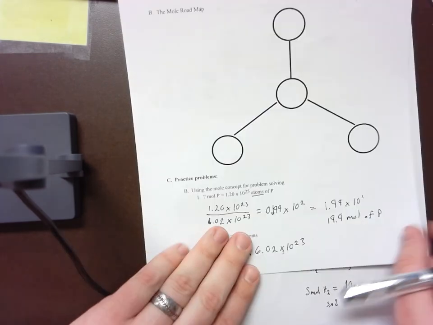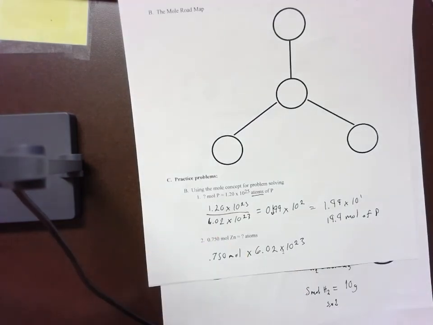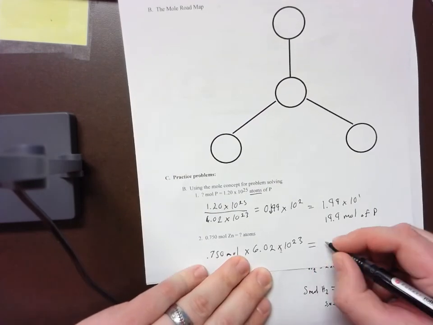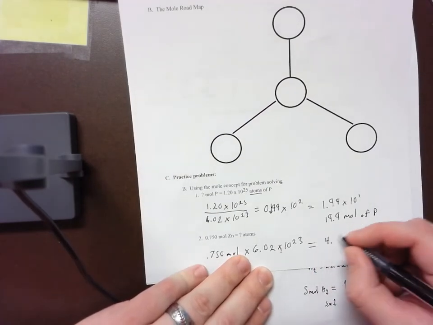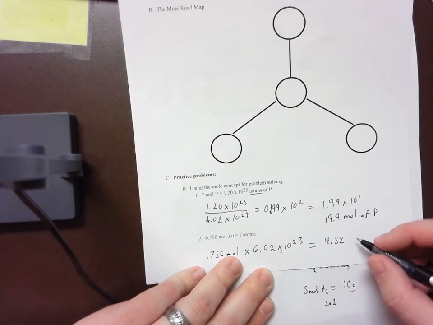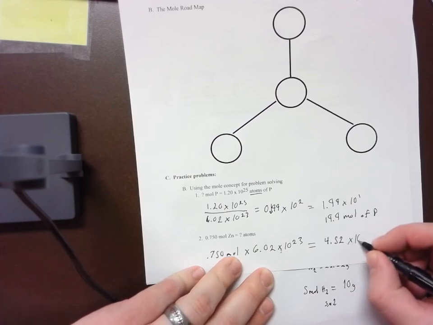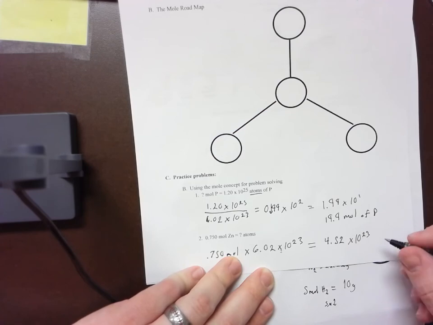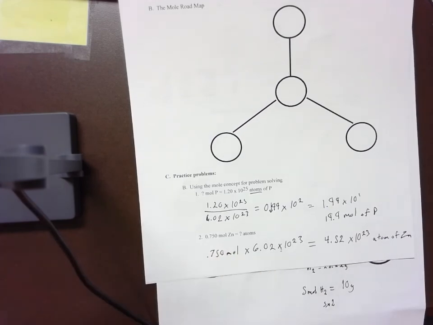So 0.75 times 6.02 equals. This number is going to equal 4.52, remember, because we're only doing 3 sig figs, times 10 to the 23rd atoms of zinc. Make sense?